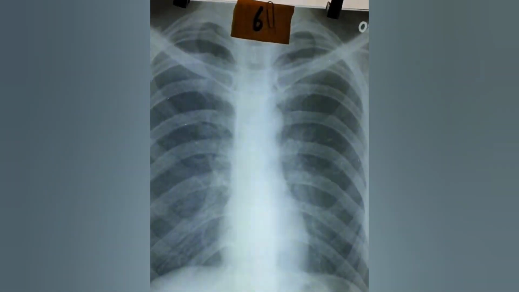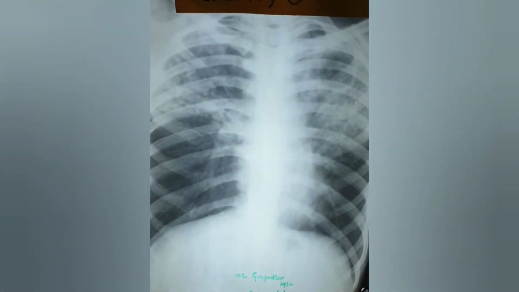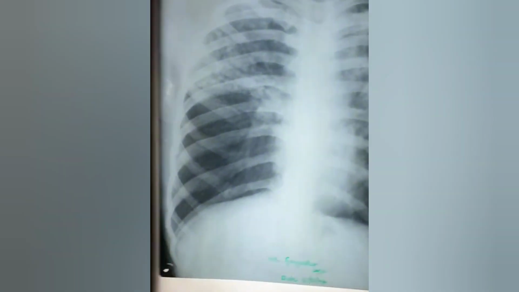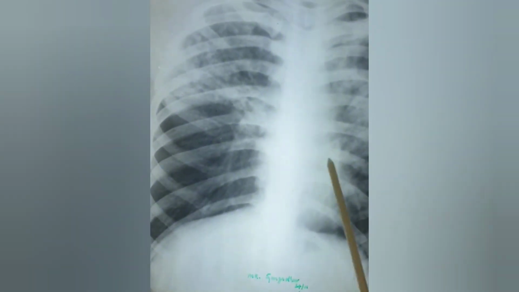Section number 6, this is a normal X-ray. Let us have a look. Yes. The cardiac shadow is normal. You can see the heart is just normal. But focus on the upper zone, both sides, and mid zone, right? Upper zone, then mid zone and lower zone.